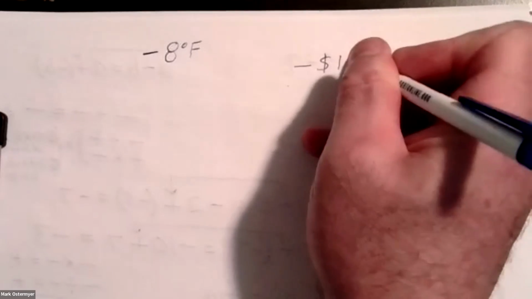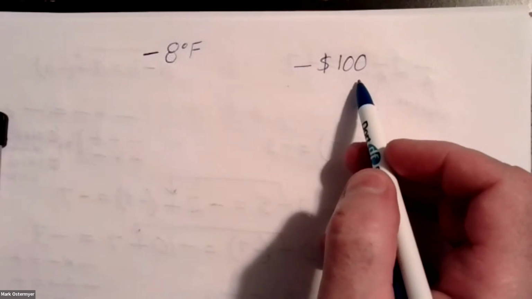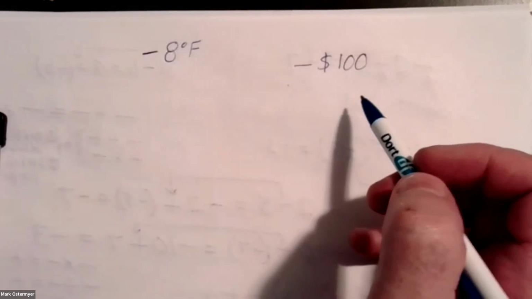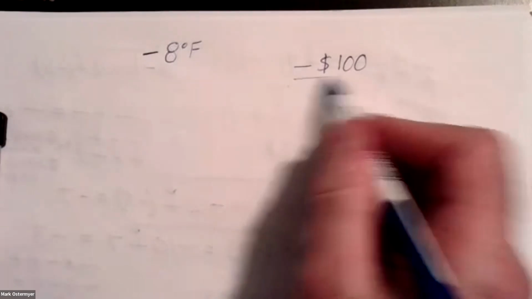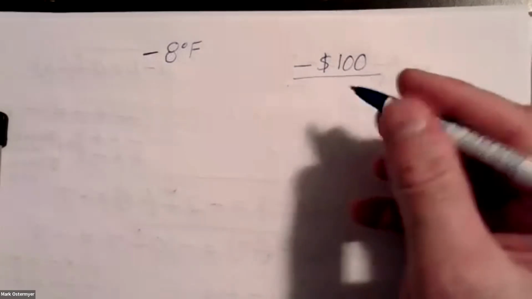Account balances. If you look at your checking account and you see this, your heart's going to skip a couple of beats. Do you agree? That's no good, all right? You never want to have negative amounts in your accounts. So negative numbers can indicate a deficit in an account, all right?